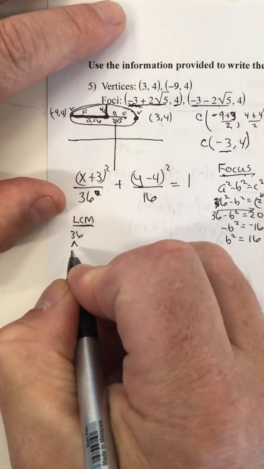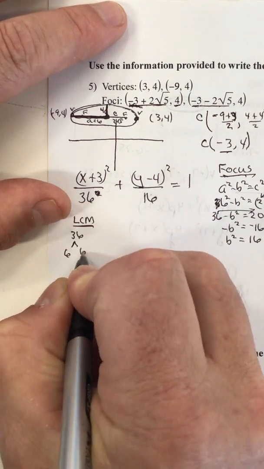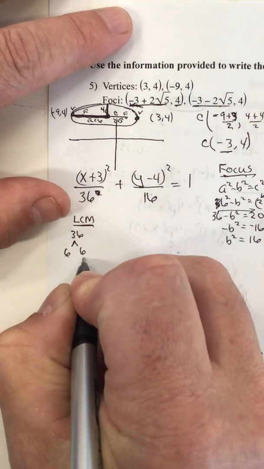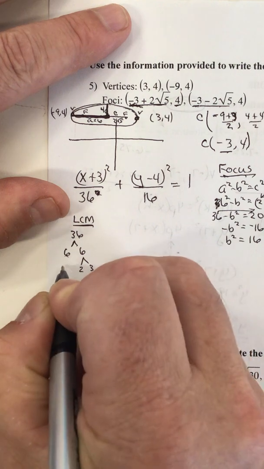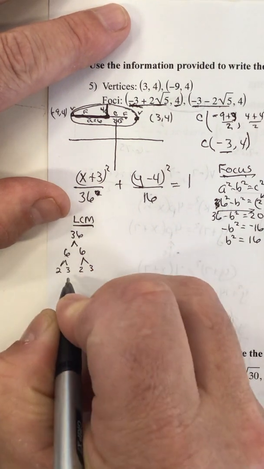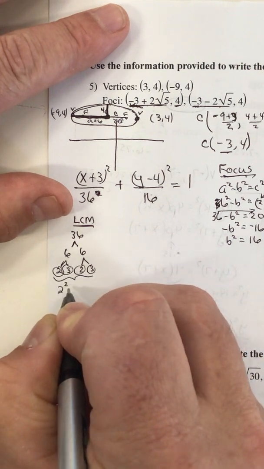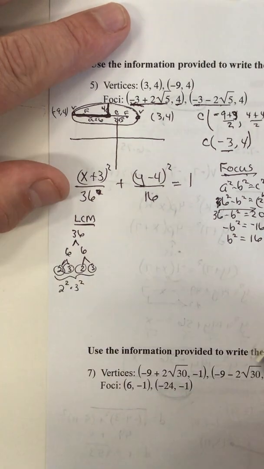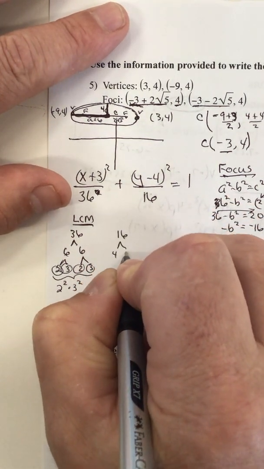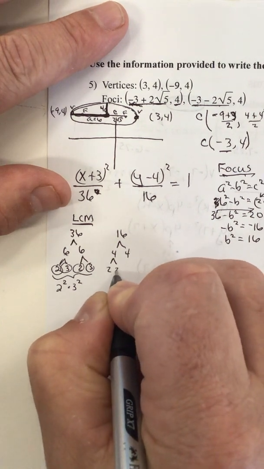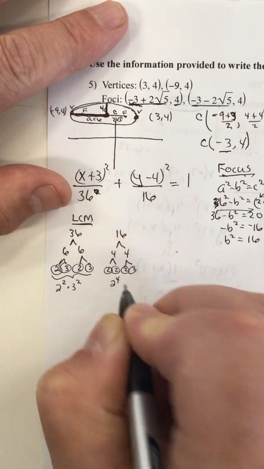Split this into its prime factors. So take 36 and divide it by anything that makes 36. So 6 times 6 is 36. Then divide that. That's 2 times 3. Those are prime factors. Those don't go any further. So 36 is 2 to the second times 3 to the second. Okay, let's do that with 16. 16 could be 4 times 4, and of course, those are 2, 2, 2, 2. So 16 is 2 to the 4th.